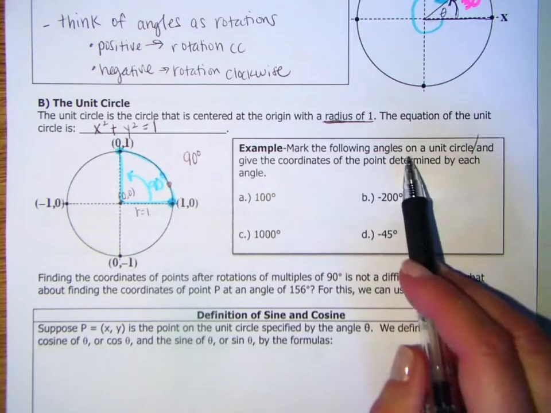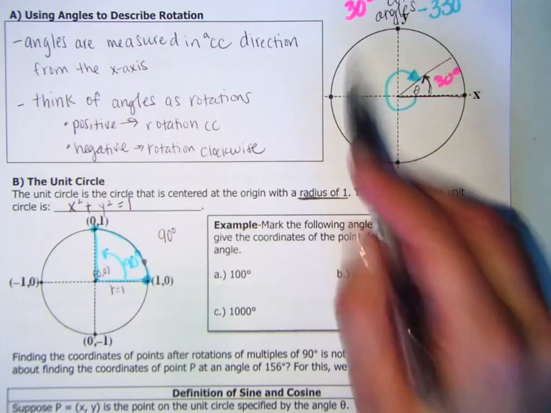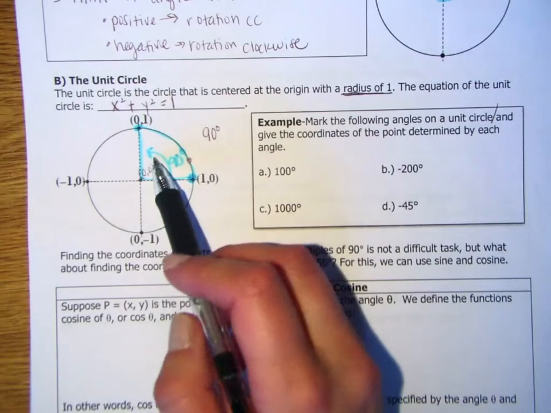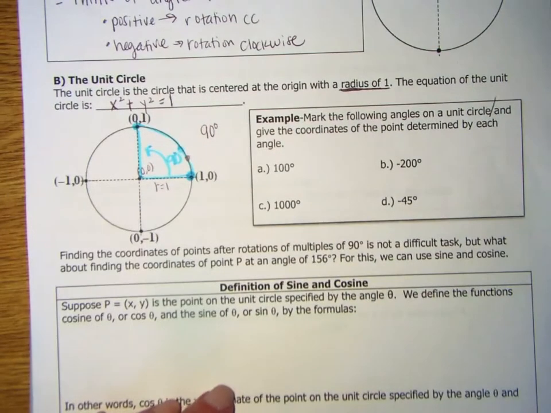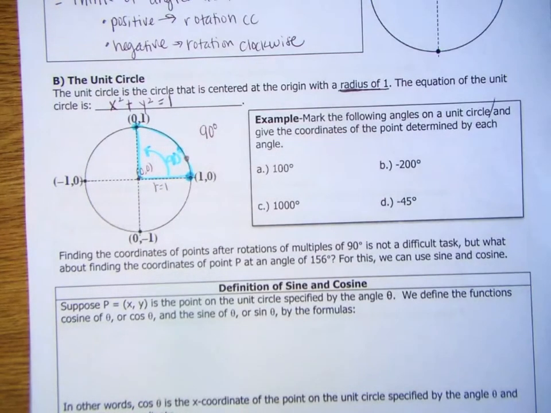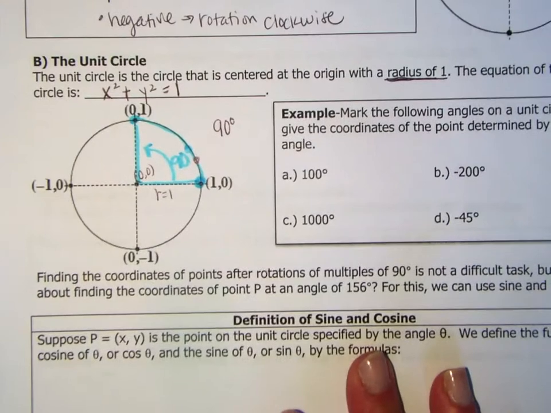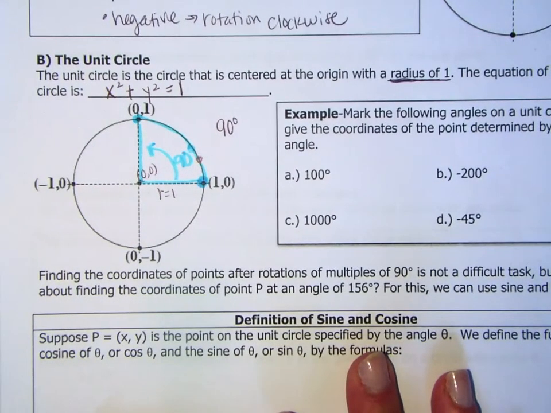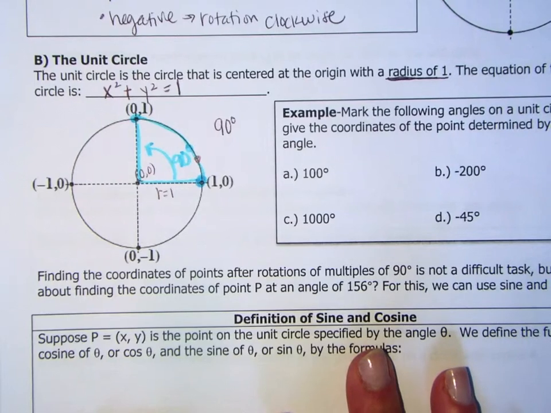So mark the following angles on the unit circle. Very similar to how we did the 2 angles up here on the first circle, how we did 90 degrees down here. So in one color or another, let's look at 100 degrees. And this is a little bit of a guesstimate, but you can have a pretty good idea where that's going to end up.